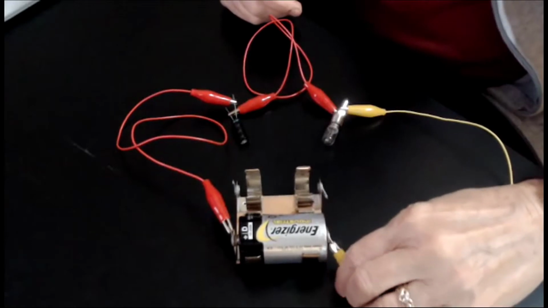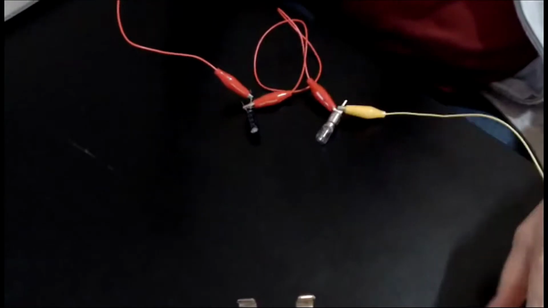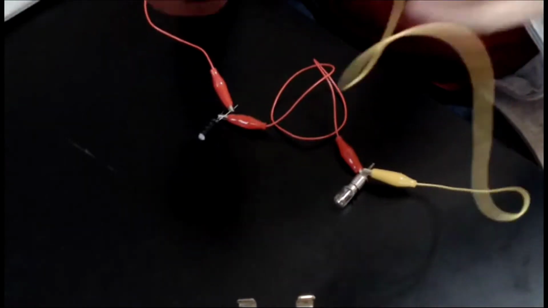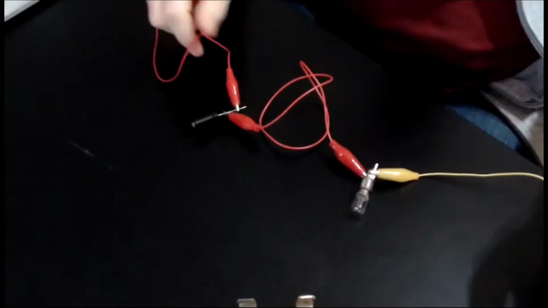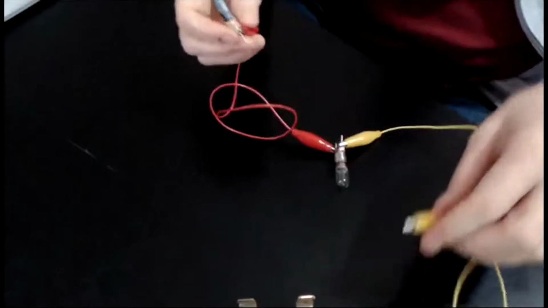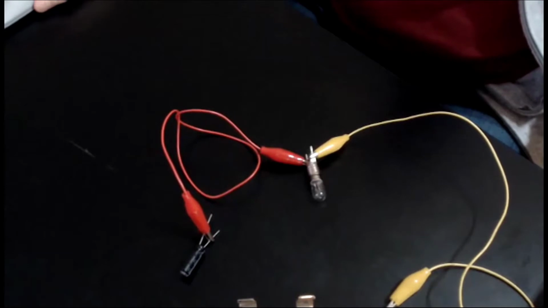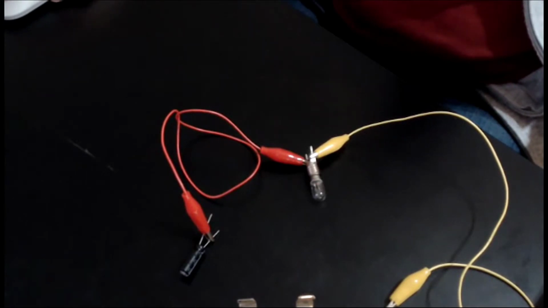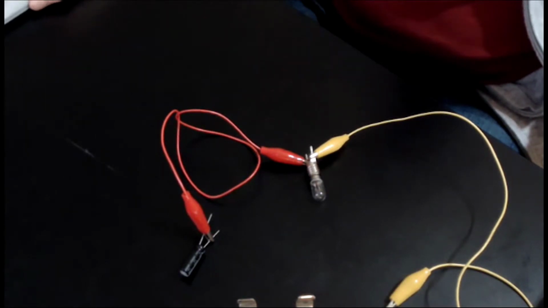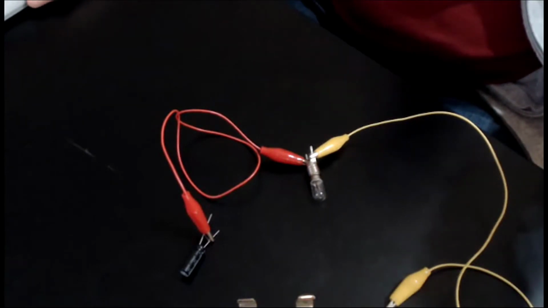Okay, I wonder what would happen if we take the battery out of the circuit altogether. So that now all we've got is, we don't need that wire, the light bulb and the capacitor. So what's going to happen when I connect the light bulb to the capacitor without a battery in the circuit?